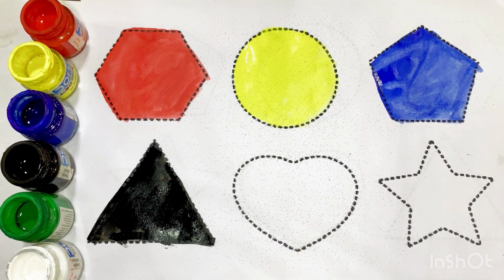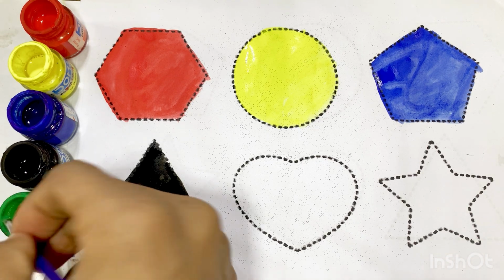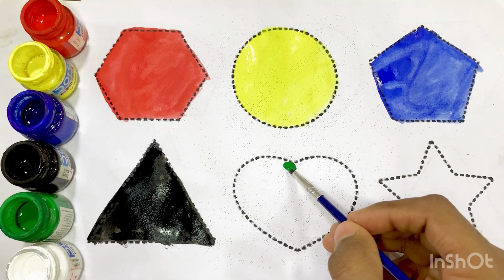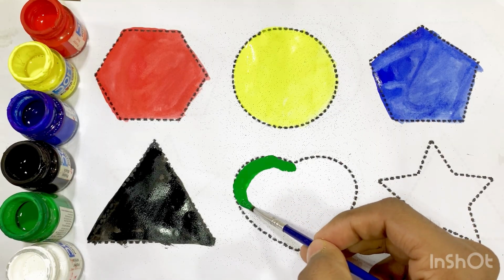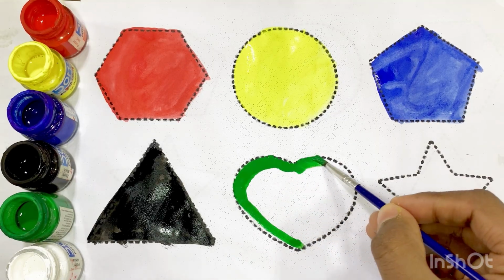Now the shape of heart, and use green color. This is heart. The shape of heart.